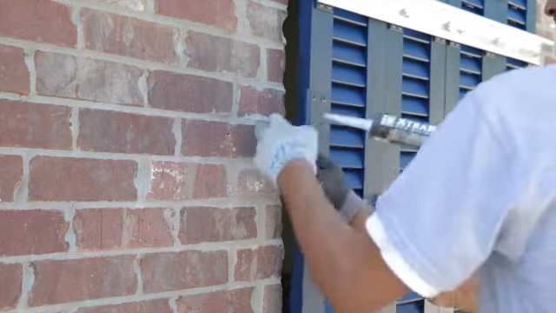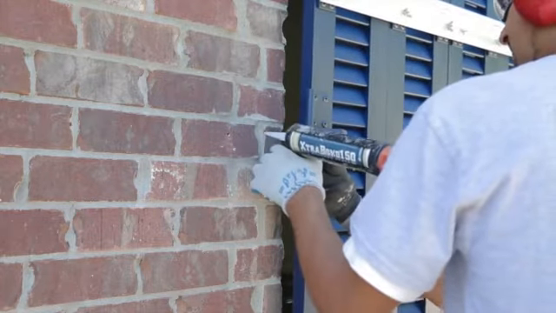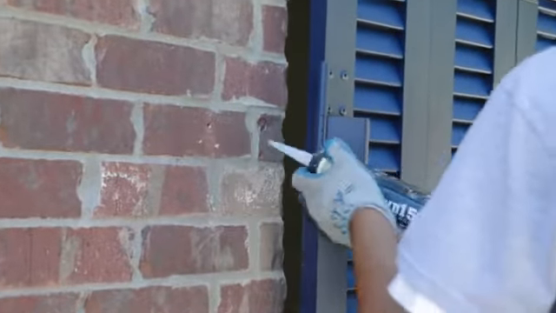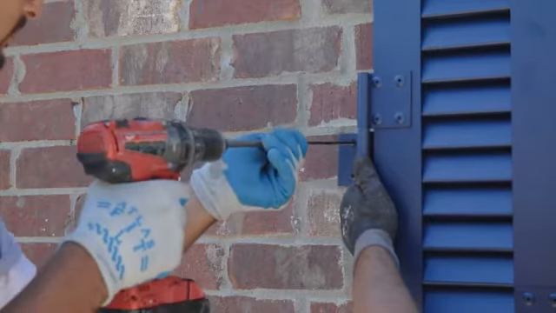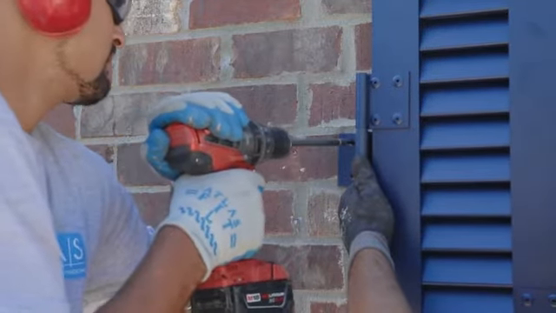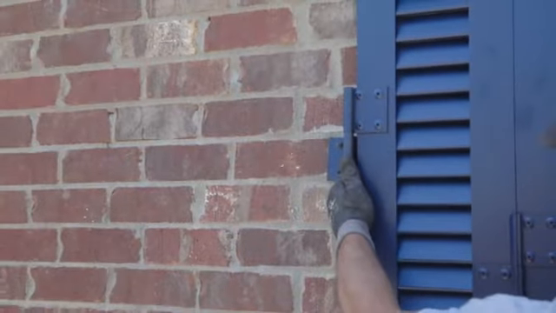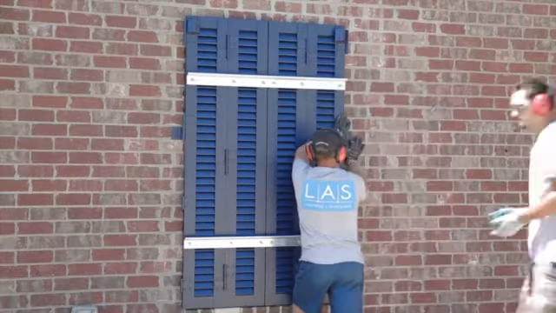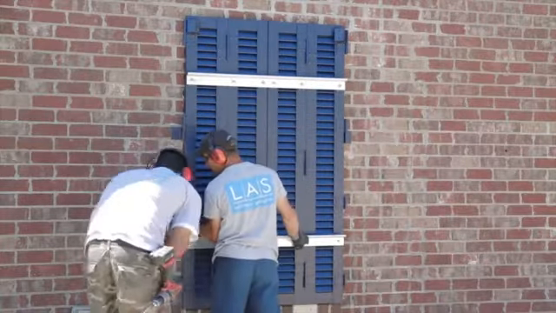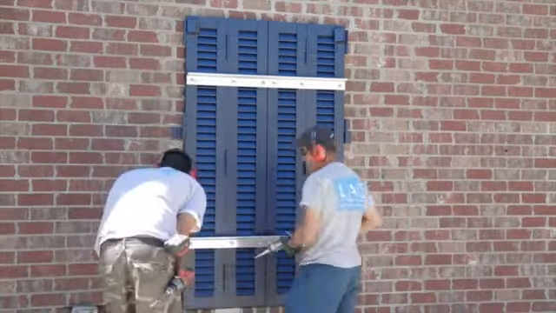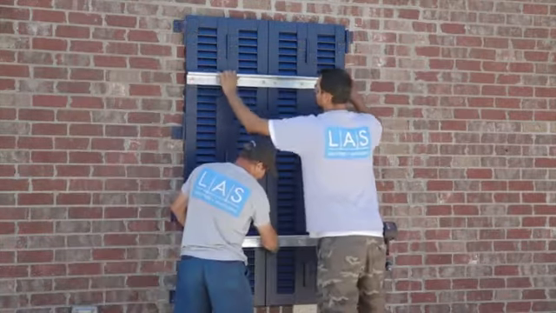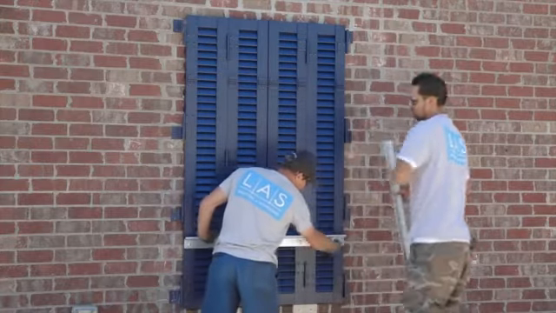Use silicone to seal the holes from water. Now use the hex driver and hex head screws to fasten the hinge to the wall. Repeat this process for all the weight-bearing hinges and then finally the top two hinges, which will lock the shutter into place. Once all the hinges are fastened to the wall, the lock bars may be removed.